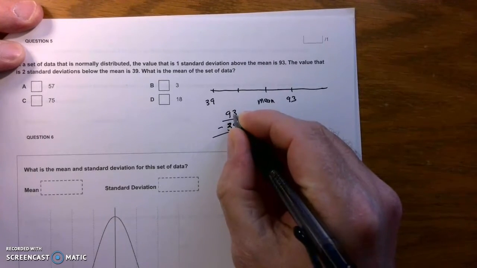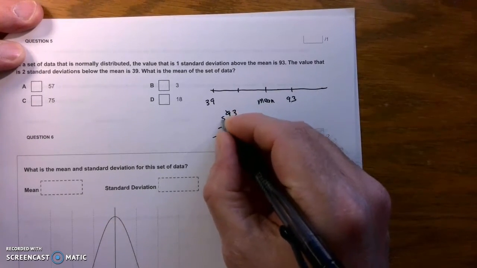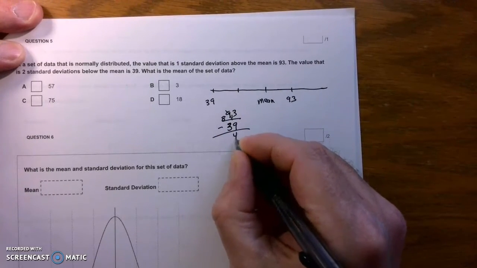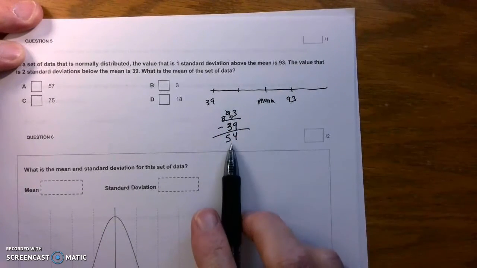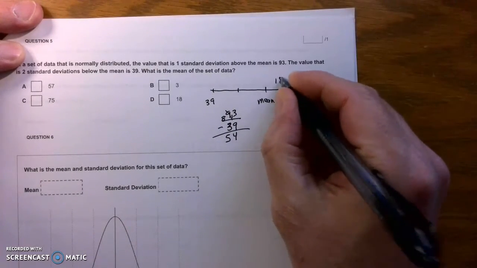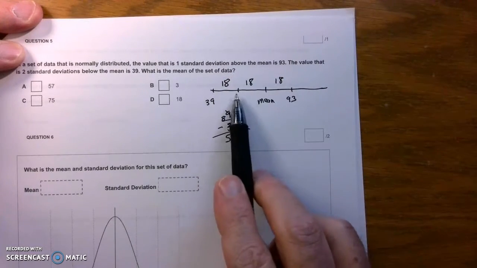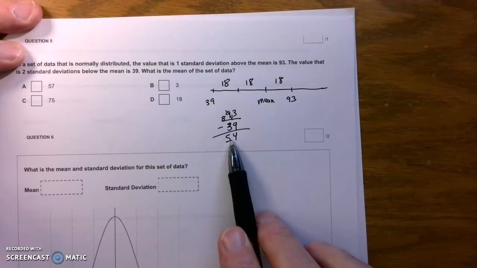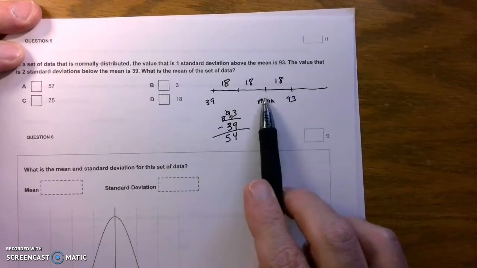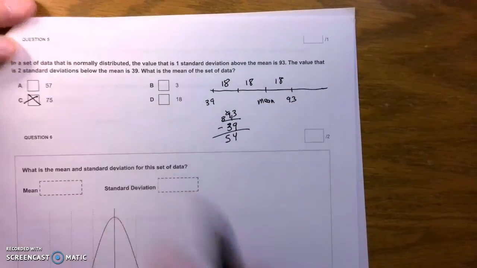Subtract. What do I get there? 54. Now, what is that? 18, 18, 18. So these are all 18, because that's 54 divided by 3. So 93, take away 18. 75. That's it.